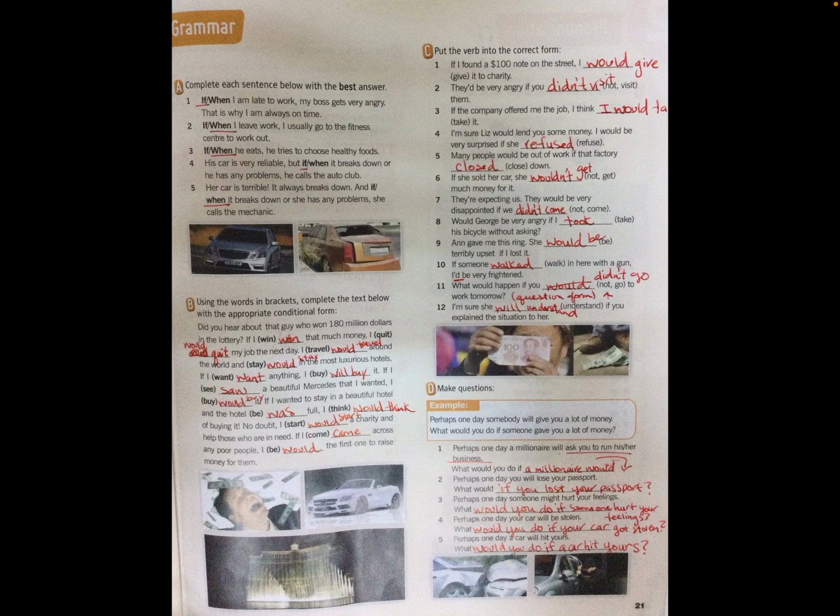3. If or when he eats, he tries to choose healthy. We're not going to say if, so we say when he eats, he tries to choose healthy foods. 4. His car is very reliable, but if it breaks down or he has any problems, he calls the auto club. 5. Her car is terrible. It always breaks down. And when it breaks down or she has any problems, she calls the mechanic.